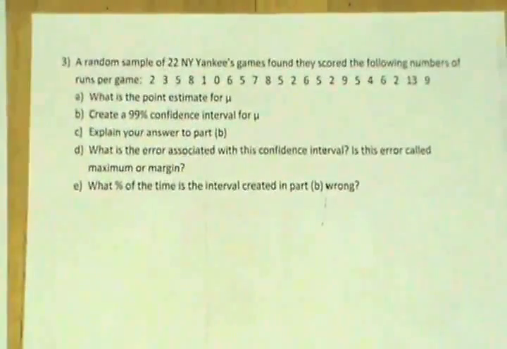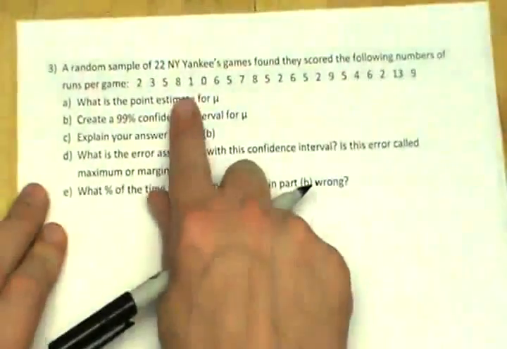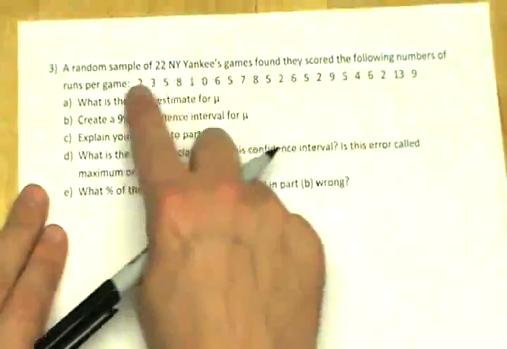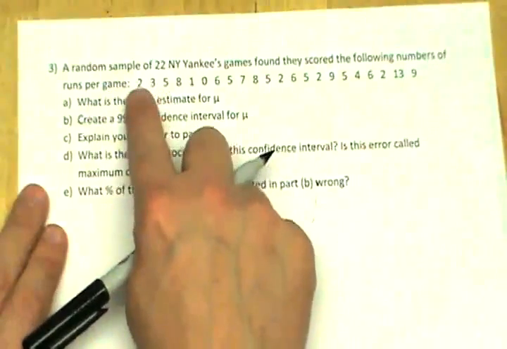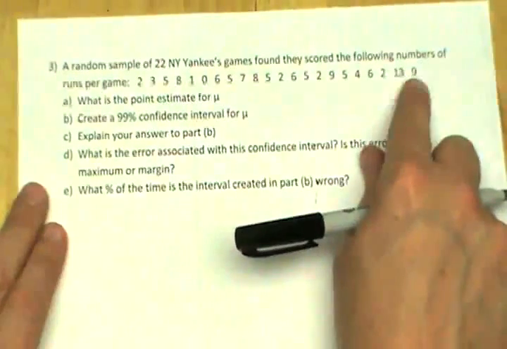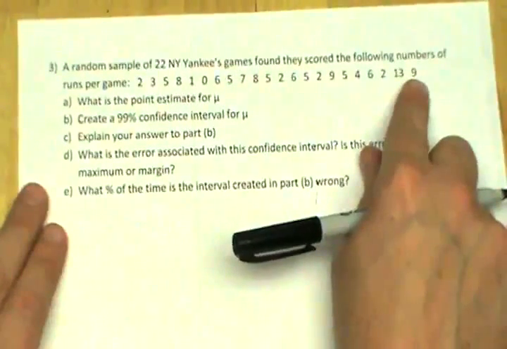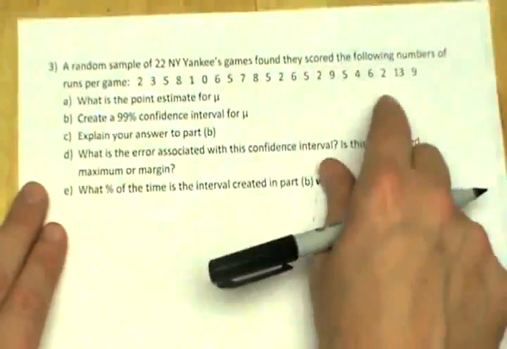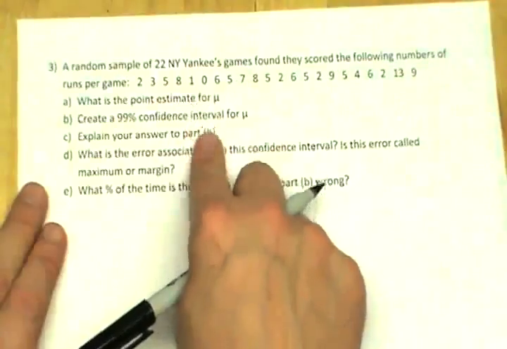Since we live in New York, a lot of people are Yankee fans, so we're going to do a Yankee question. A random sample of 22 Yankee games found that they scored the following number of runs per game. Here's the runs for the first game, second game, third game, all the way through to the 22nd game. We would like a confidence interval for how many runs they're going to score for the whole season, let's say. Again, same basic five questions.